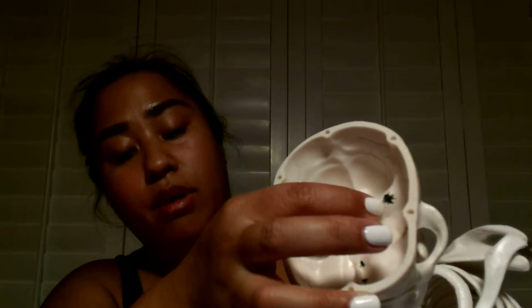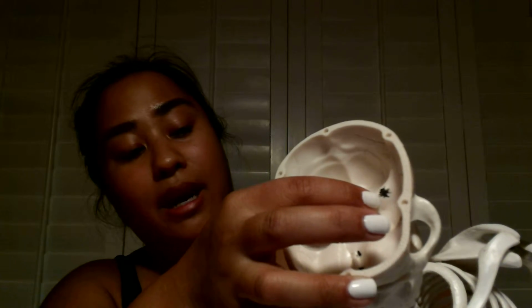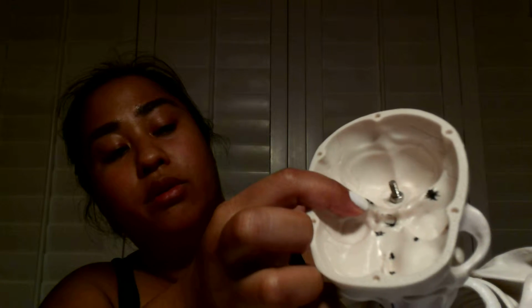This is the temporal bone. This is the squamous part, the mastoid process, the styloid process, the temporomandibular joint, the external acoustic meatus. So here, this is the petrous part of the temporal bone that has the middle and inner ear for balance and hearing. This is the internal acoustic meatus that transmits cranial nerves 7 and 8.